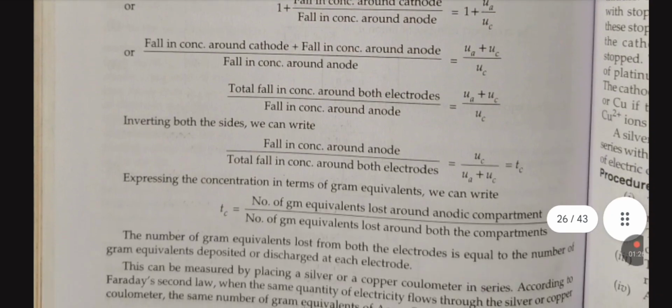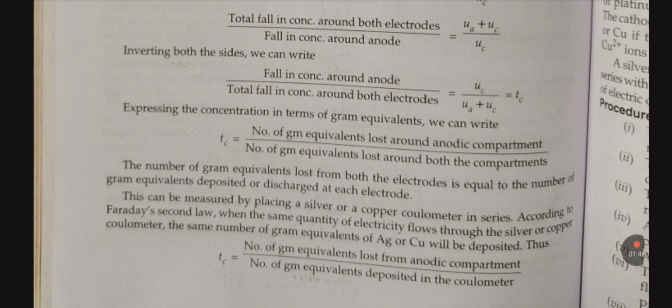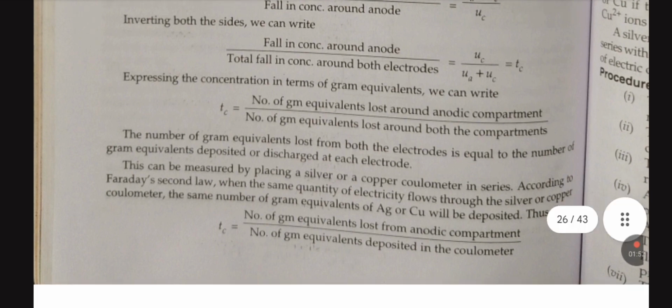Or, fall in concentration around cathode plus fall around anode by fall around anode will equal UA plus UC by UC. Therefore, total fall in concentration around both electrodes by fall in concentration around anode will equal UA plus UC by UC. Inverting both sides, we can write UC by UA plus UC will equal TC.